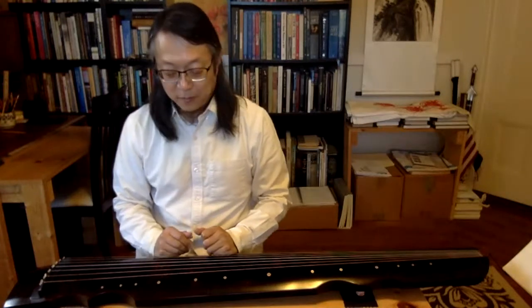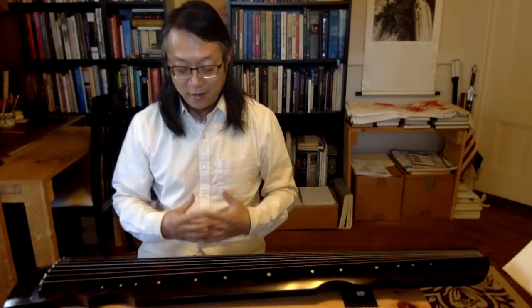So the first thing is the spatial relationship between your body and your instrument. Just like you play piano, your teacher might tell you you should sit in front of the middle C, etc. And don't be too close to the instrument. Don't be too far away from the instrument.